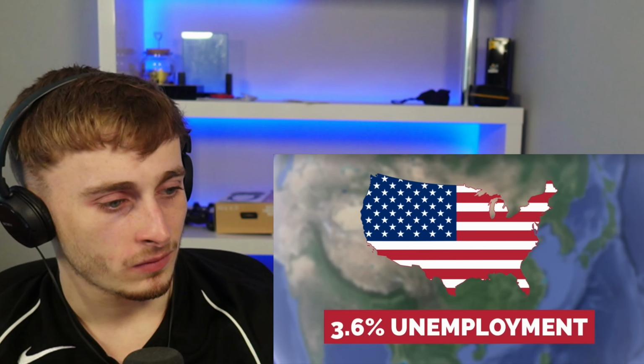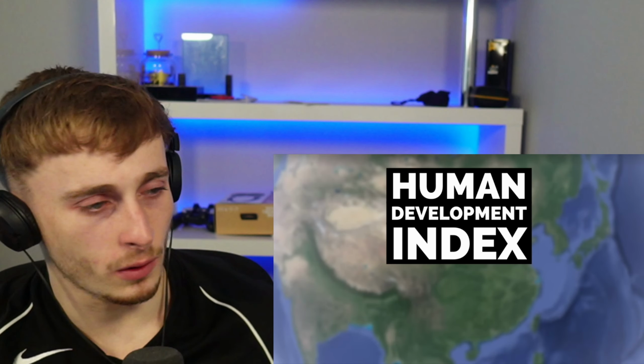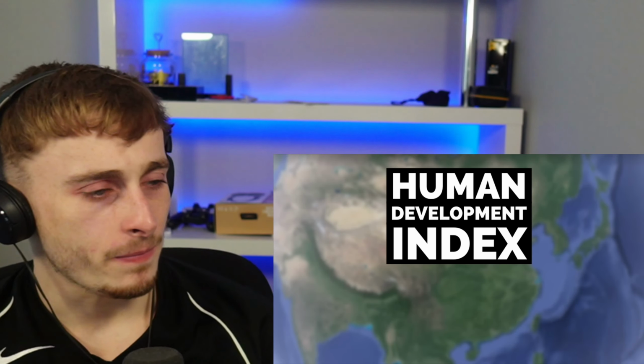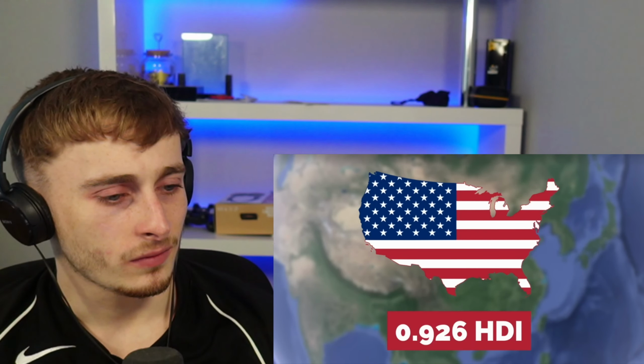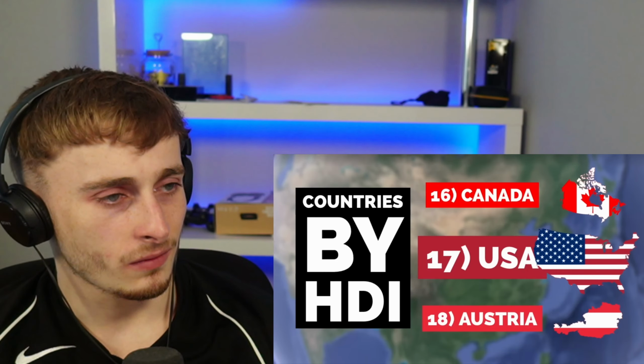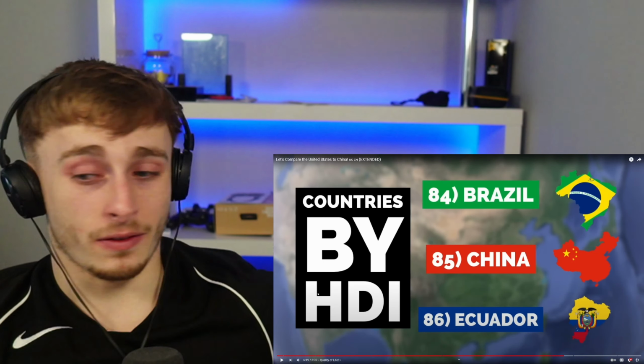The United States has a surprisingly low unemployment rate, sitting at around 3.6%. China, by comparison, has a much higher unemployment rate at about 6.1%. The Human Development Index, or HDI, measures a nation's development by taking into account factors like education, life expectancy, and average incomes. The HDI of the United States is 0.926, which would make it the 17th most developed country in the world. China's HDI is significantly lower at 0.761, which would give it a global rank of 85.